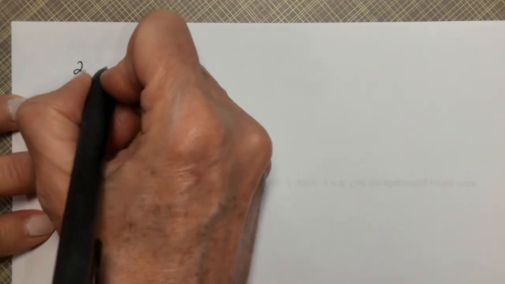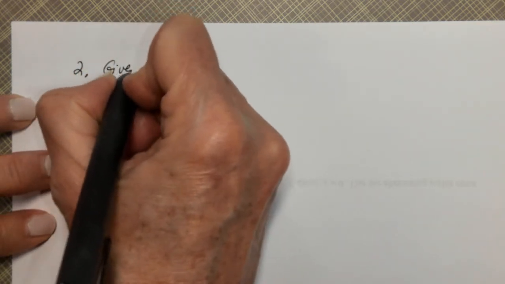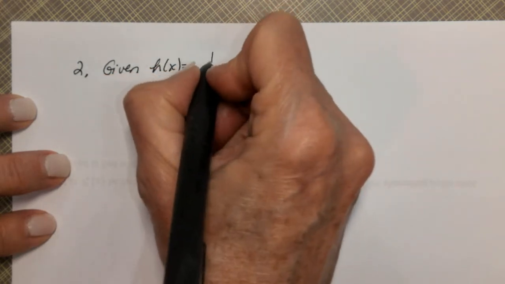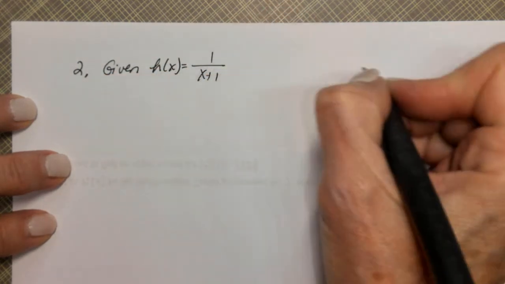Let's do another example. Let's say we're given h of x is 1 over x plus 1.